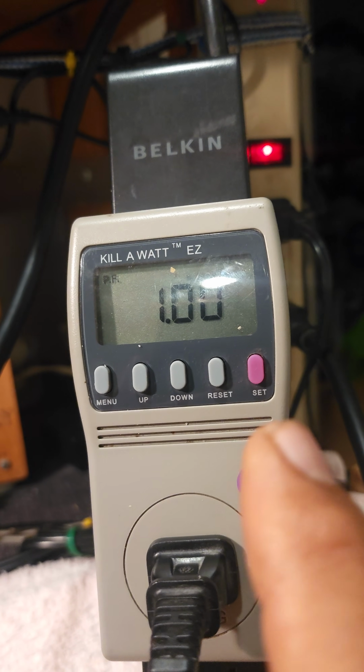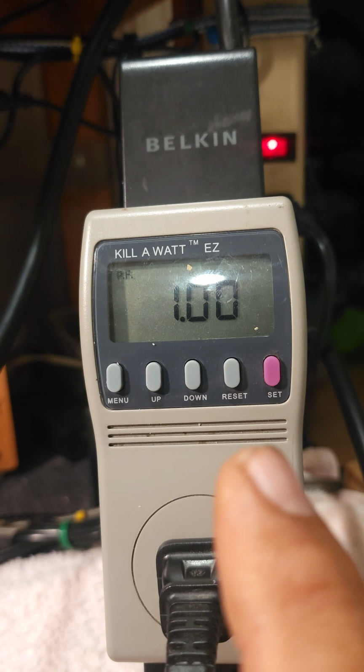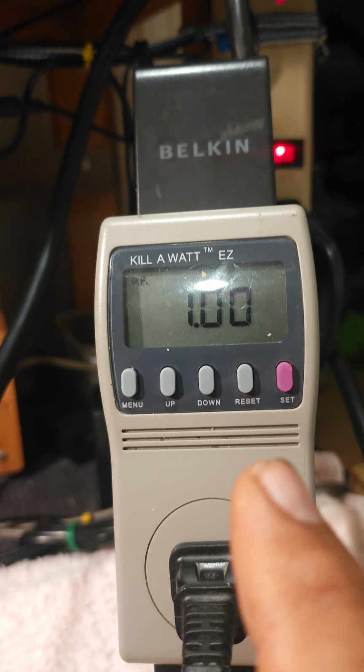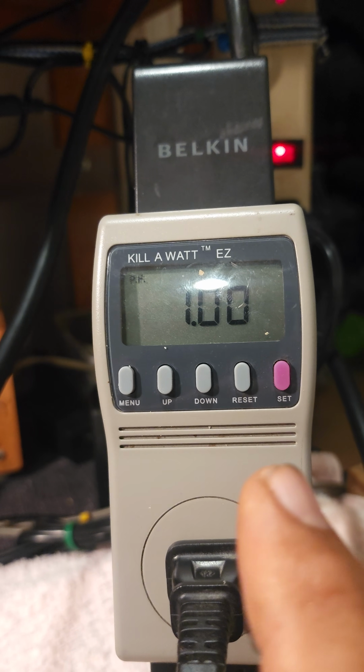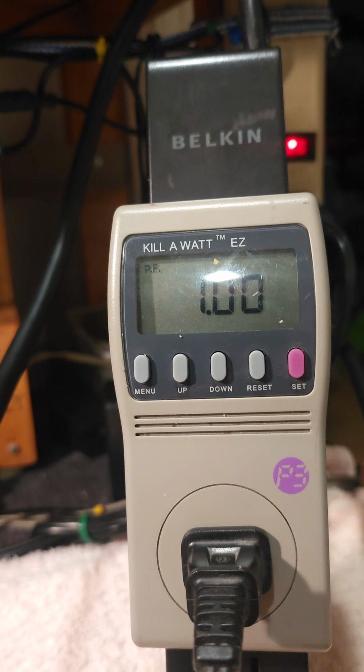Good evening from Los Angeles. This is just to show you that the power factor of a pure lighting load is actually 100% or unity. Good evening from Los Angeles.